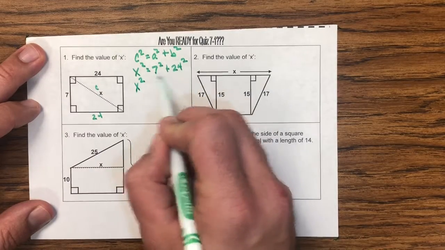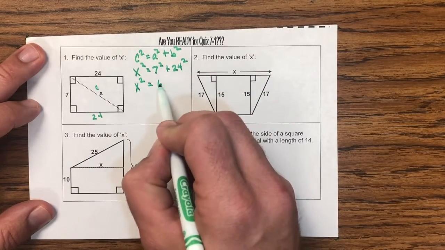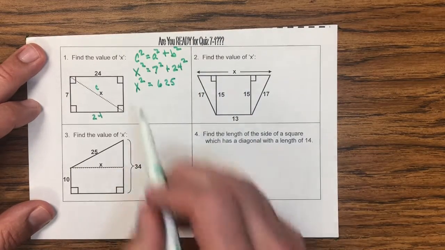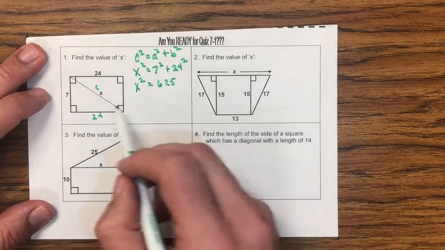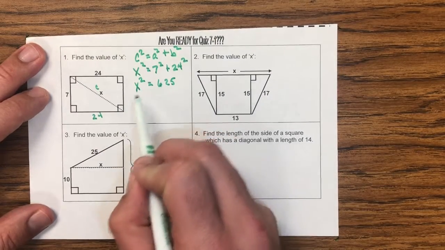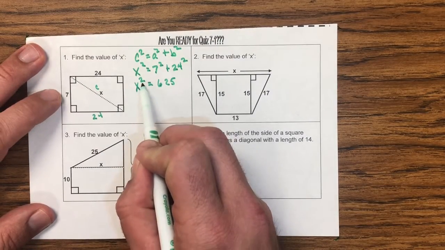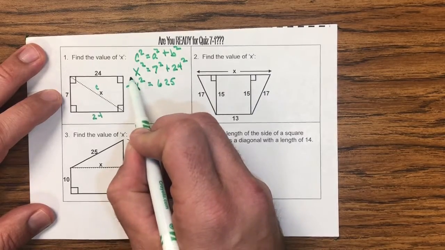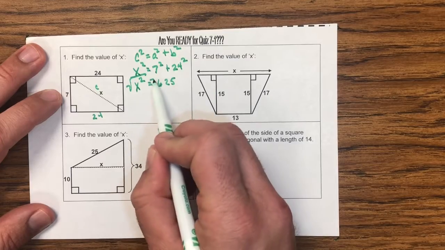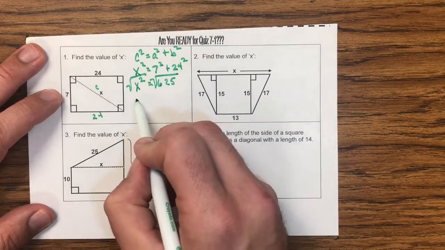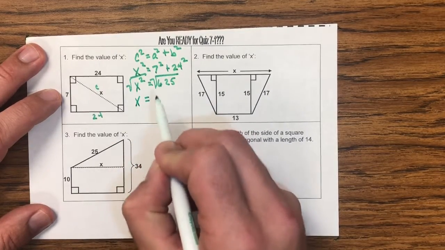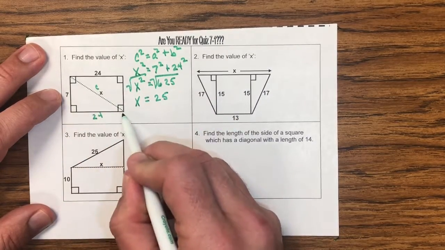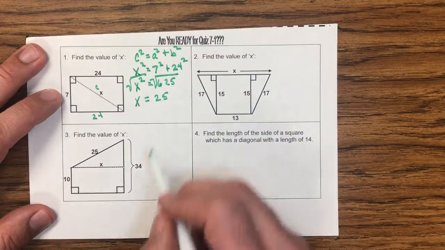Type this in your calculator here, and you'll get 625 once you sum those up. 7 squared plus 24 squared. At this point, we still want to solve for x. We have a square. We have to counter the square, and the way we counter is with square roots. I take the square root of 625. I get that x equals 25. So that missing side, the diagonal, is 25 units long.